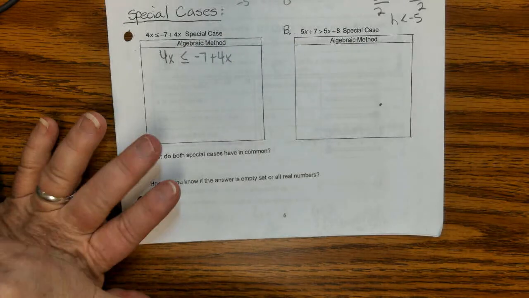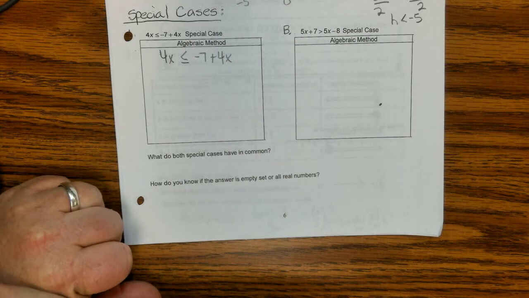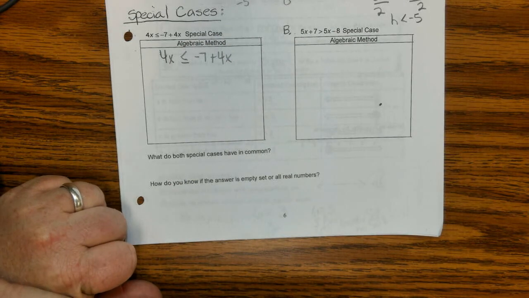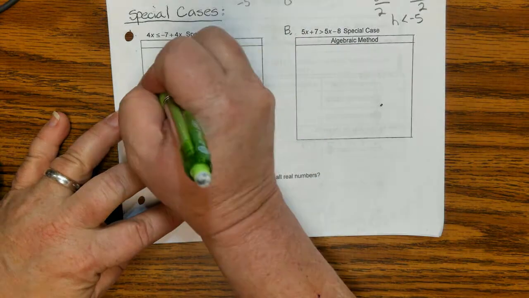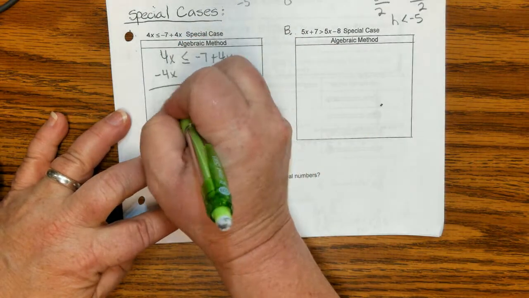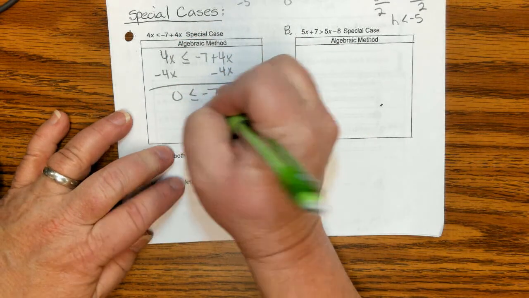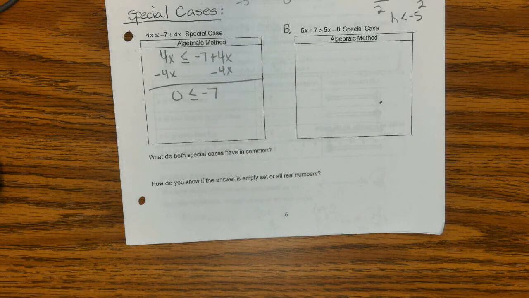All right, here we go. If I bring this 4x over here, what happens? 0 is less than or equal to negative 7. Is that a true statement? Is 0 less than negative 7?